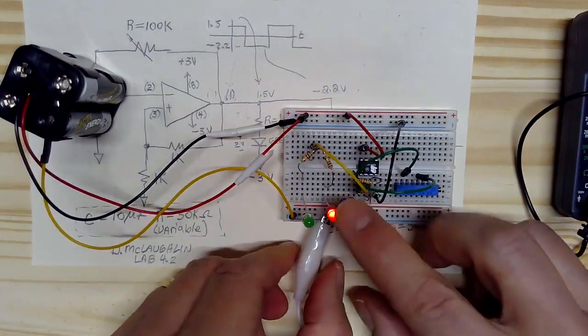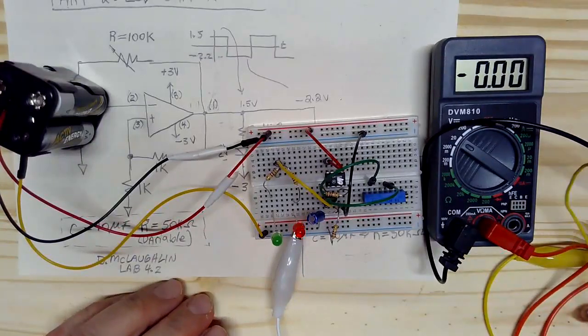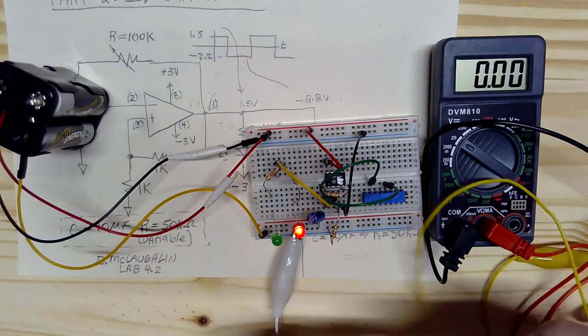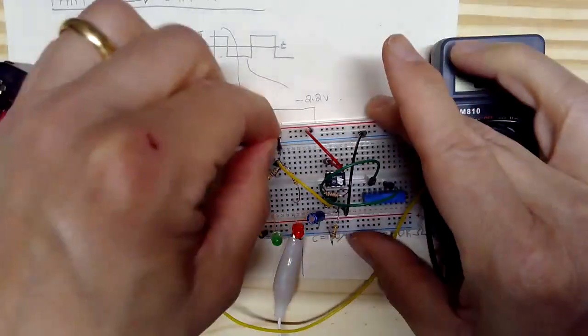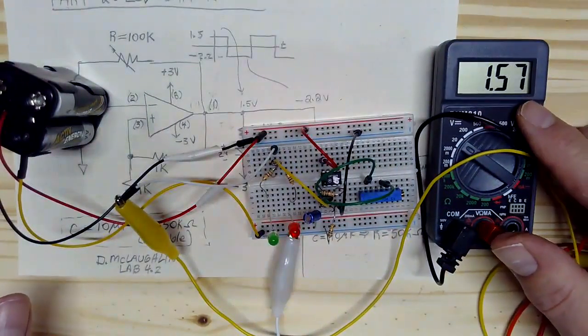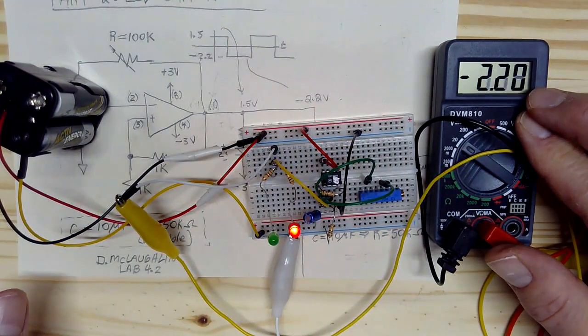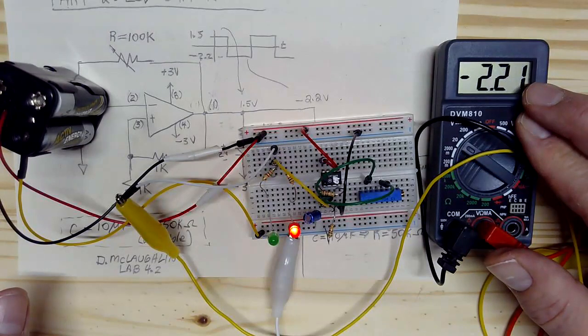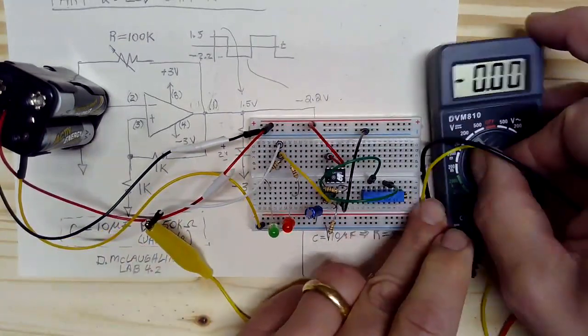I'm going to measure that with my meter. So I'm going to connect this probe to the black wire of the meter, and then I'm going to measure. Okay, and so notice that the output voltage goes, it's going fast, but we'll have to sort of catch the peak. 1.56, minus 2.2. 1.57, minus 2.2. It's going high and low, high and low. Okay, I'm going to take the meter away.